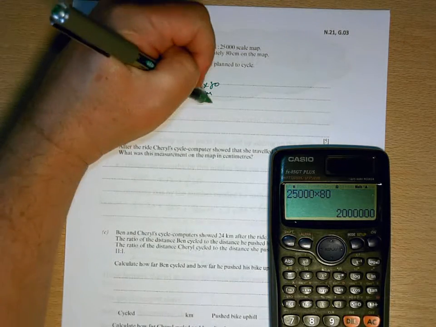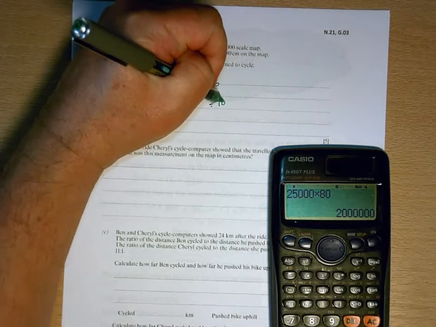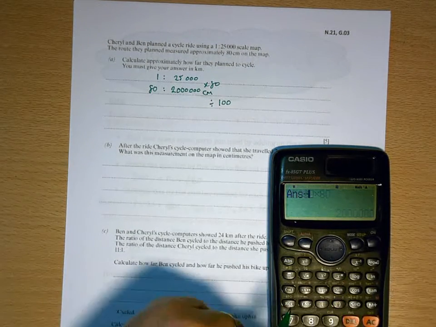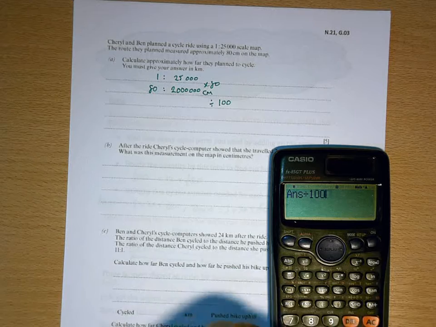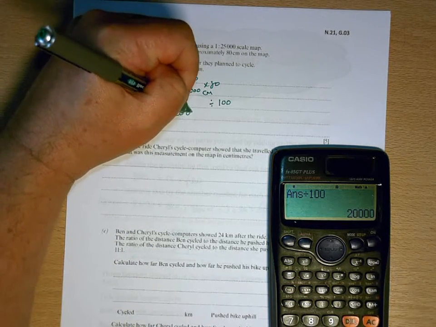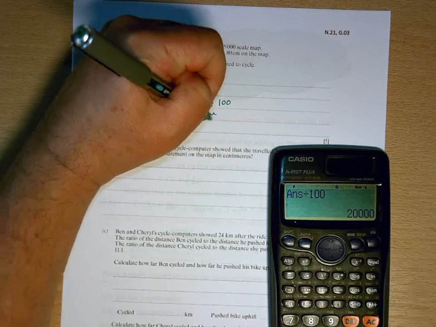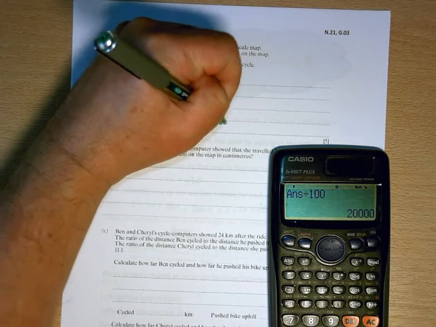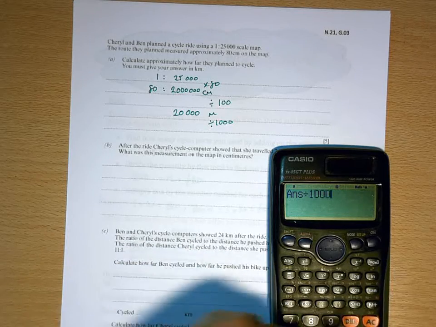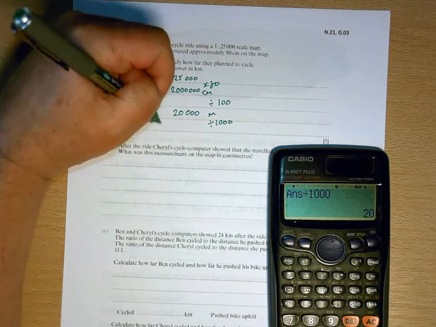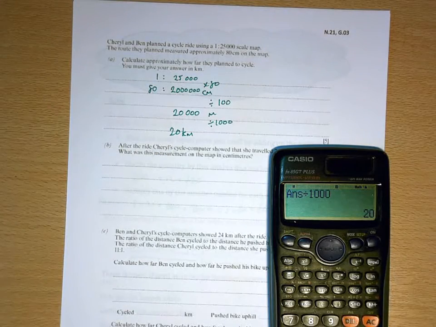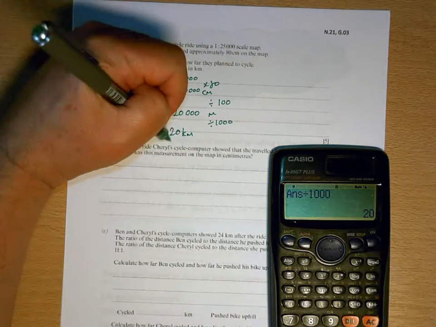I need to give it in kilometers, so if I divide it by 100 it'll turn it into meters, 20,000 meters, which I'll divide by 1,000 to turn it into kilometers. So it's a 20 kilometer cycle.